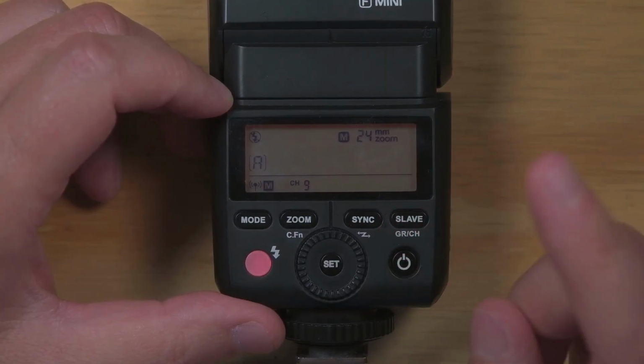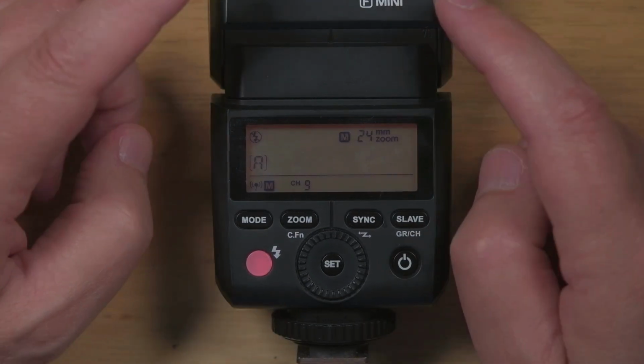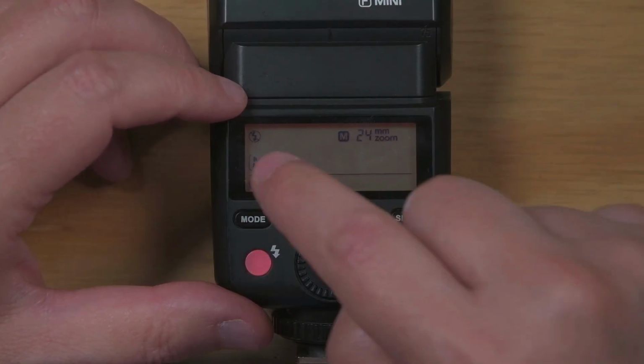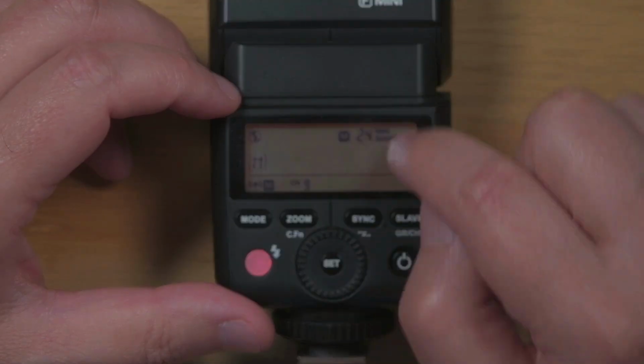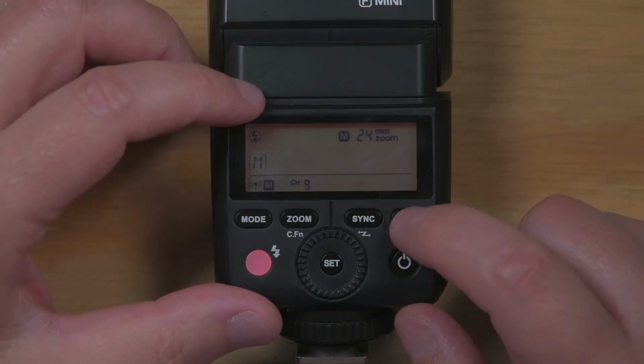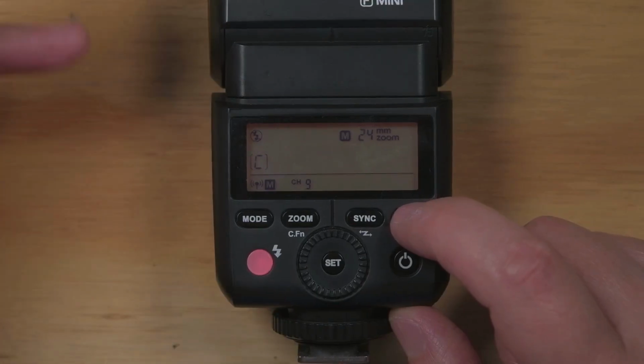This flash, a TT350 for Fujifilm, has an M group. The M is the master, and it refers to this particular flash that we're setting as a transmitter. And we also have A, B, and C groups available.